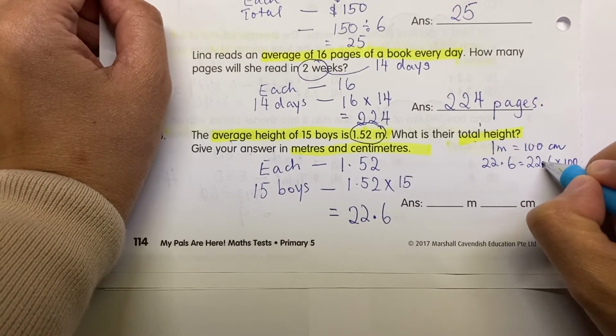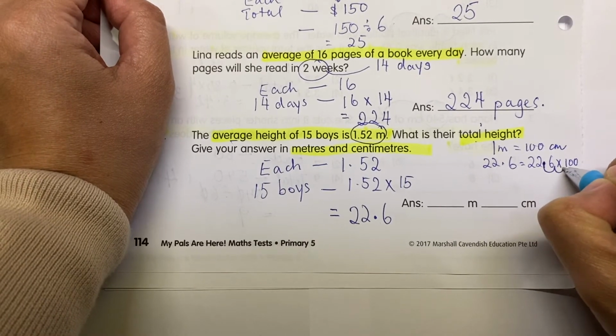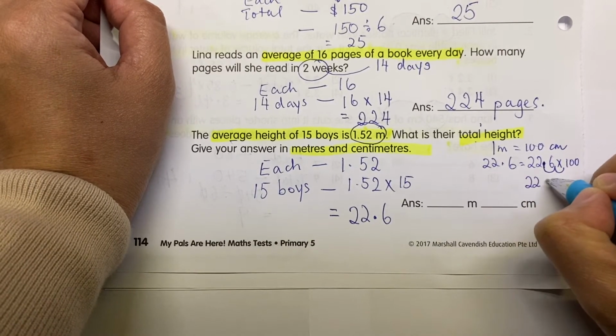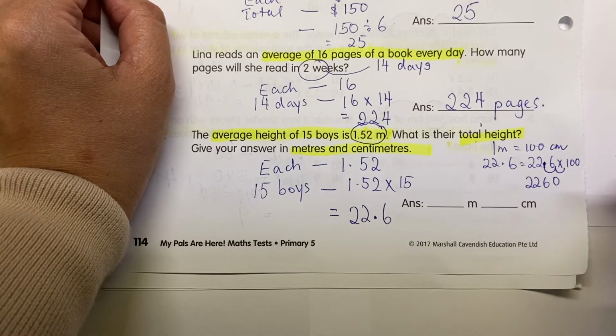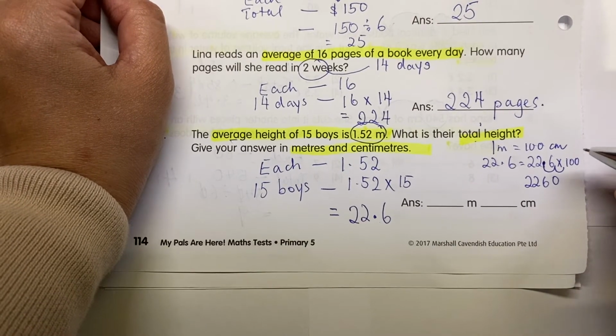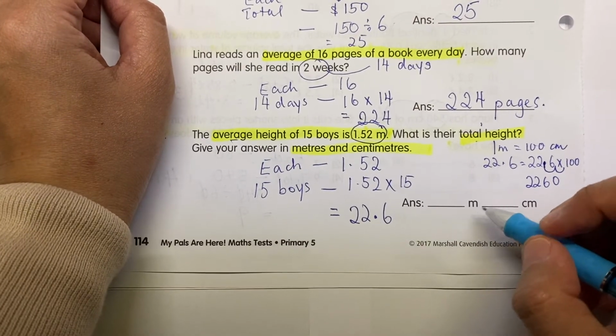Here is the decimal, so you move it twice. So that's 1, 2, 2280. Okay, so here they ask you to change it to meters and centimeters.